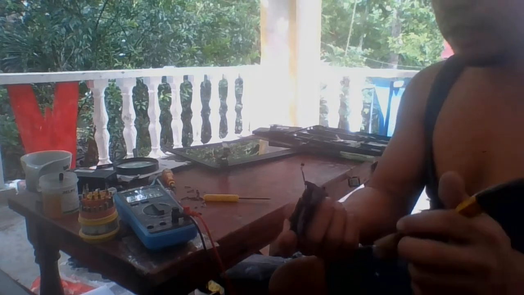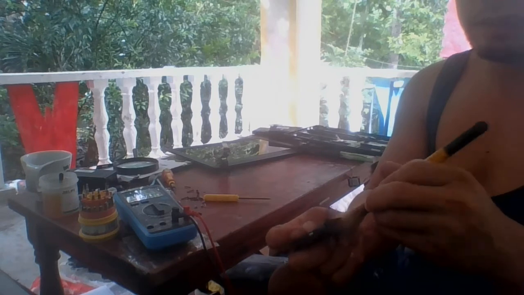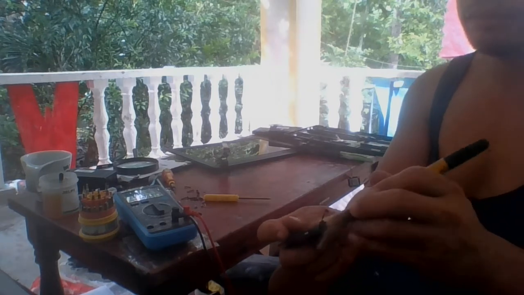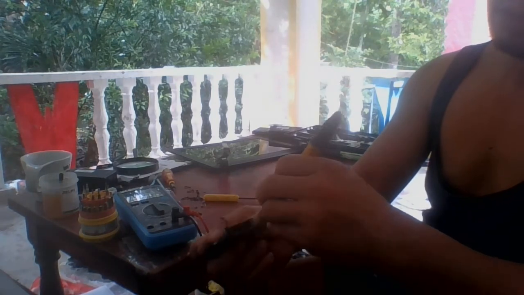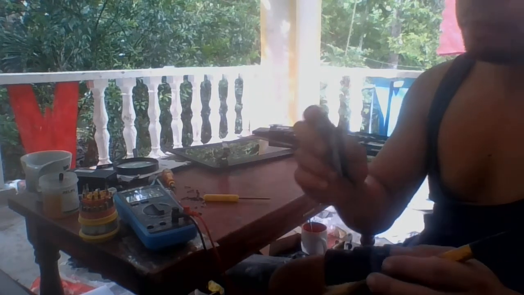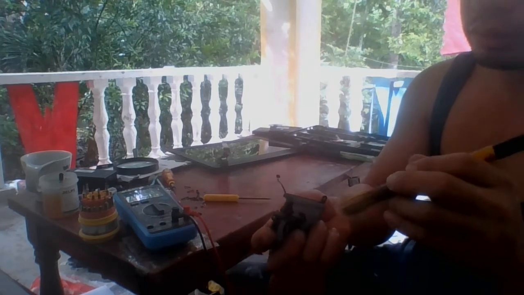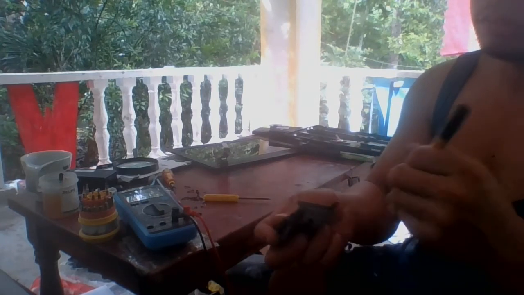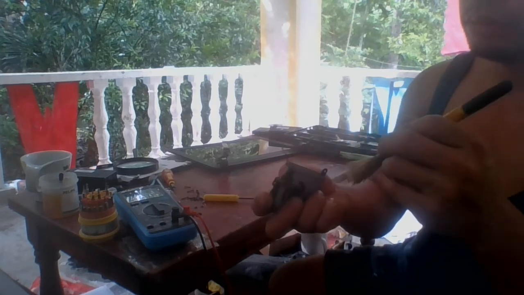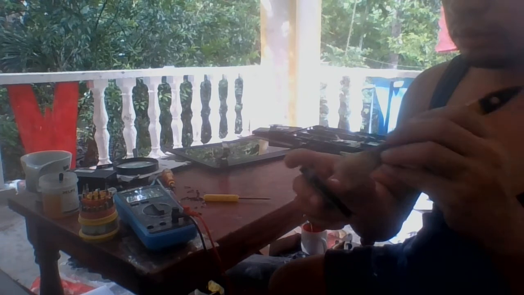Siya yung isang bagay na nagbibigay ng hangin at naglalabas ng mainit na hangin mula sa CPU palabas sa laptop. So yun yung purpose niya. So kung wala to, mag-overheat yung CPU.